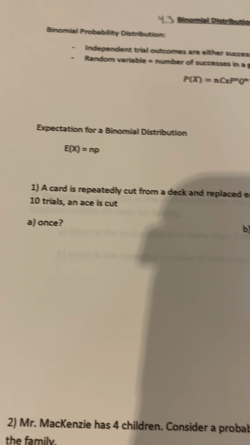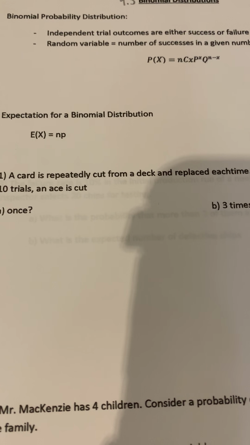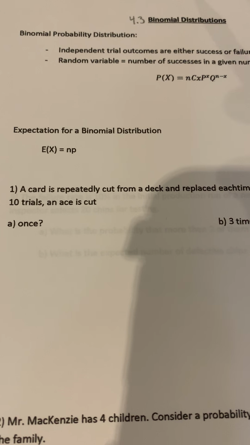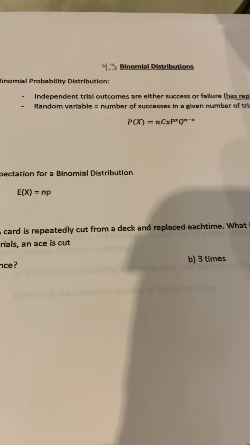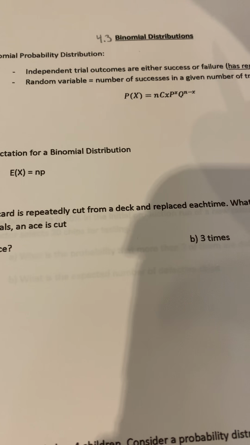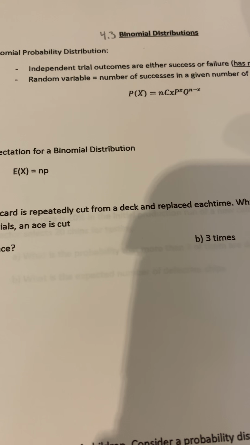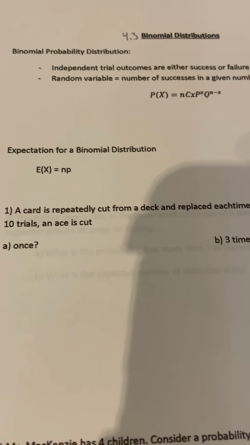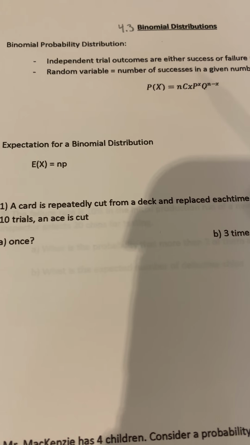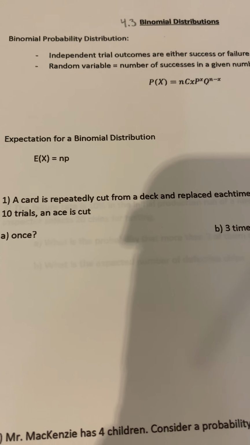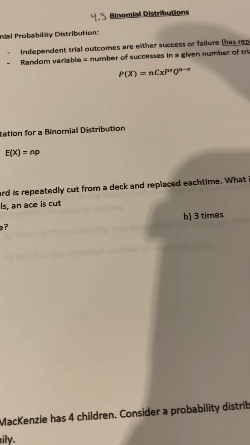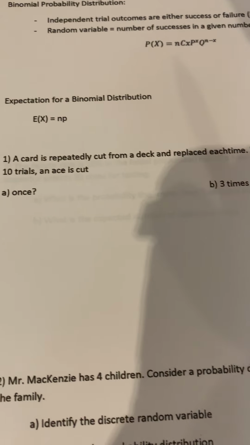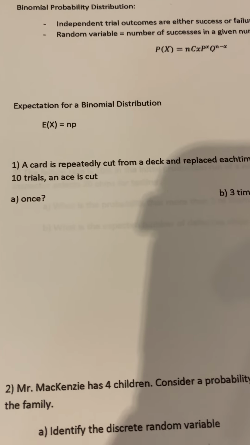The work itself isn't very difficult, but it's trying to distinguish between what we're doing today, which is called binomial distribution, and next week's lesson, which is called hypergeometric distributions. The only tricky thing is trying to figure out which formula to use. Our fifth lesson for the chapter will compare both of them together to remember which formula to use.